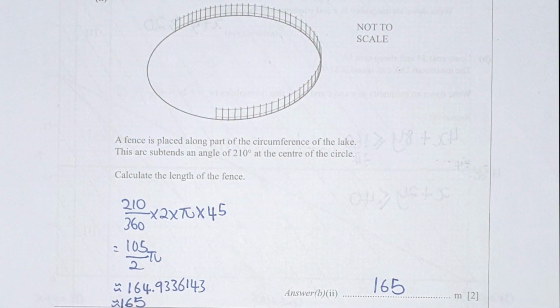However, for section 2, they mentioned that with 210 degrees, they are putting up a fence around the circle. So 210 divided by 360 times 2 times pi times the 45 meter radius. So your final result is 105 over 2 pi. After correction to three significant figures, you will get 165 as the final result.